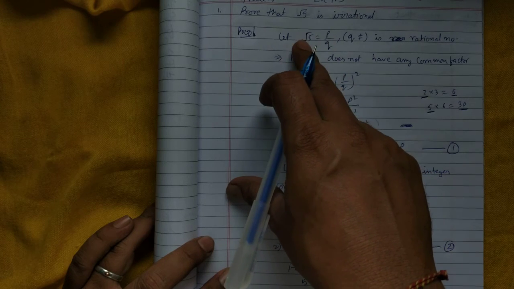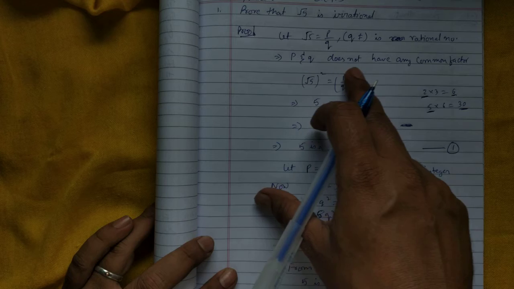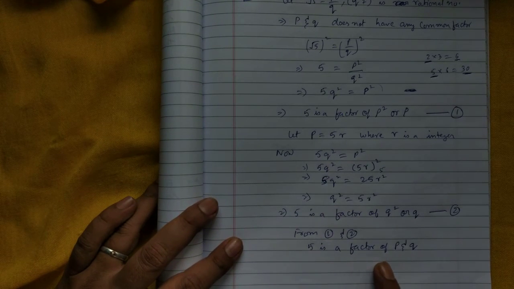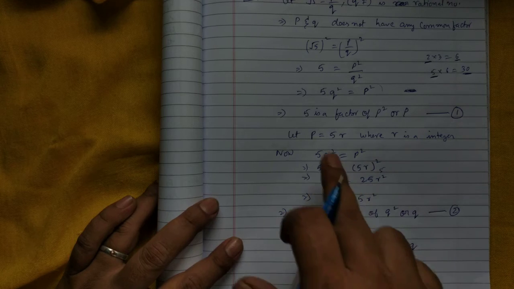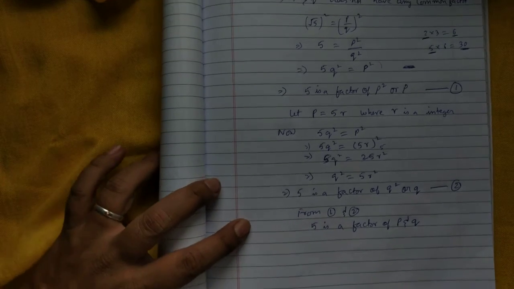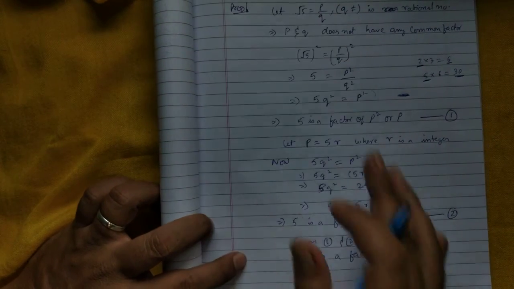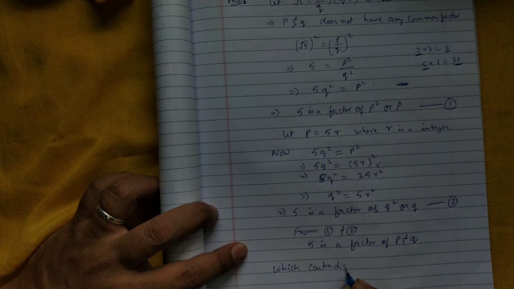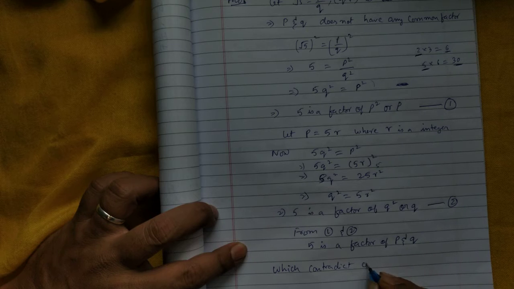Now as per the consideration, there must not be any common factor. If we say root 5 equal to p by q, p and q do not have any common factor. But at the end, we are getting 5 is a factor of p also, 5 is a factor of q also. That means we got a common factor 5. That means whatever we are considering is wrong, which contradicts our assumption.